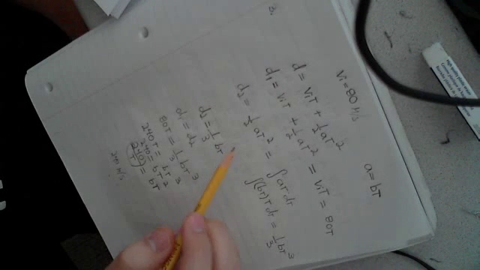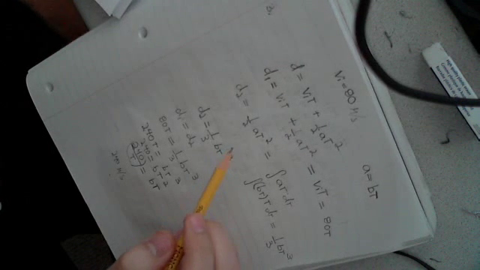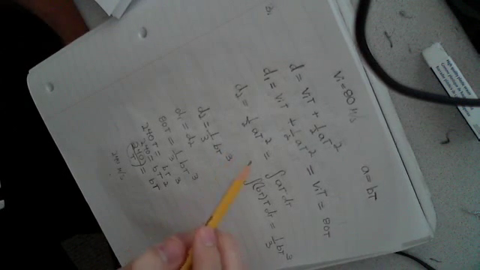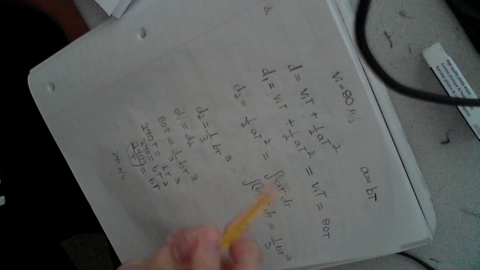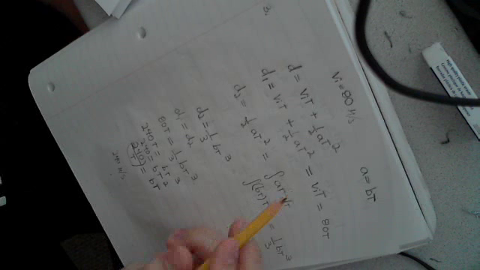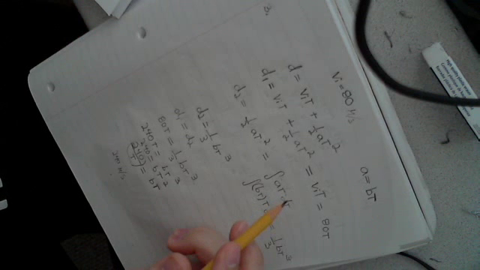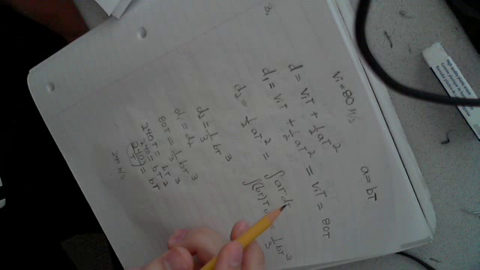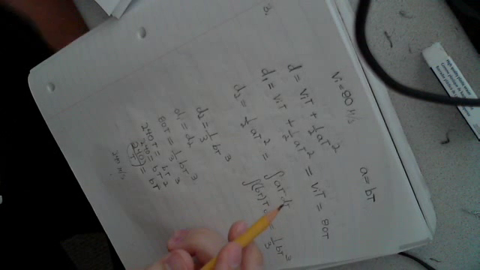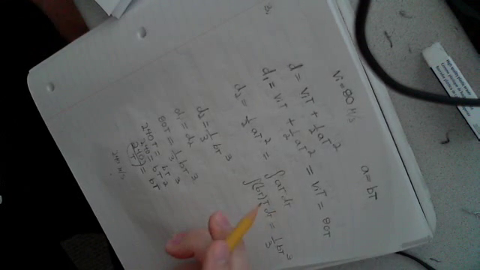Now for d2, the initial velocity of the police officer is 0 because she was not moving at the beginning of this problem. Then we're told what her acceleration is. Her acceleration is not constant, it's actually dependent on t.